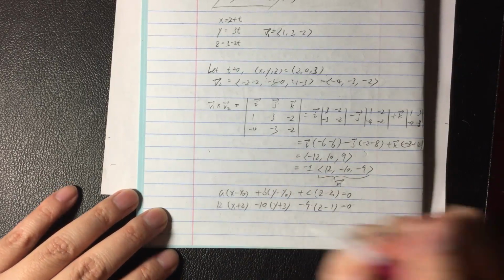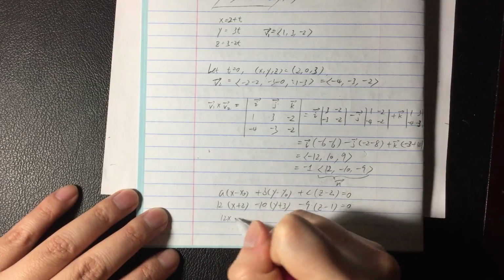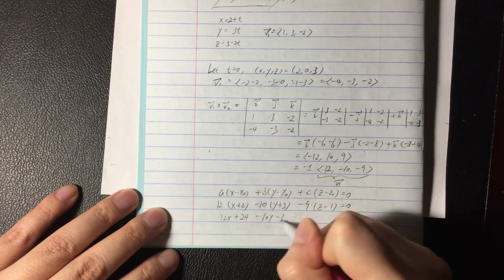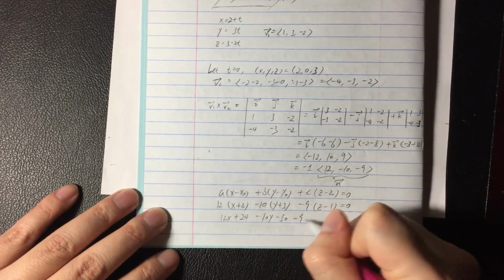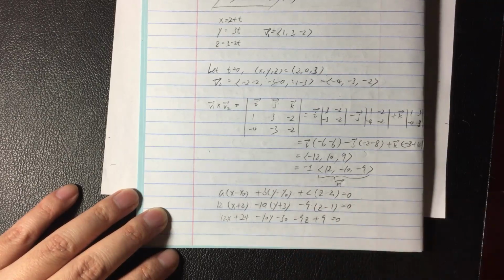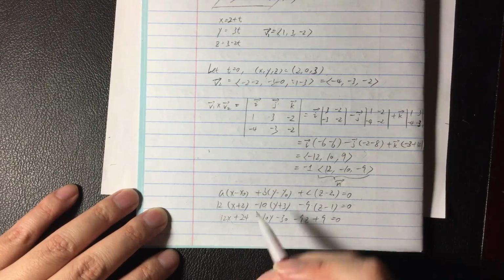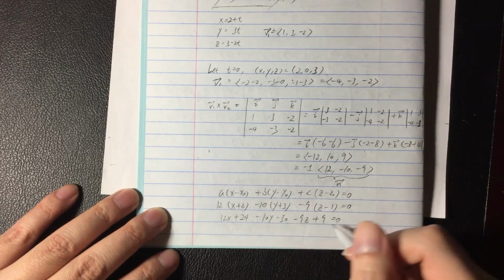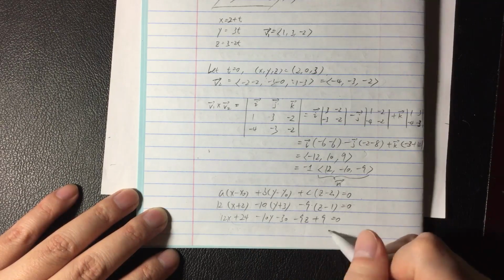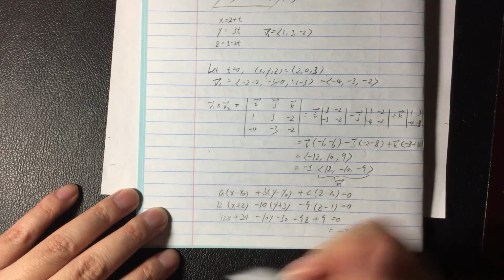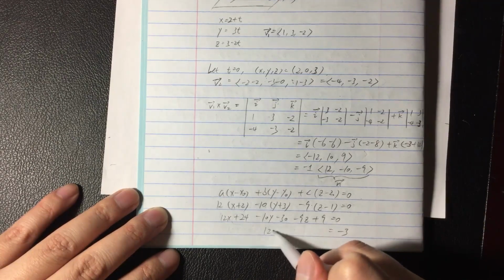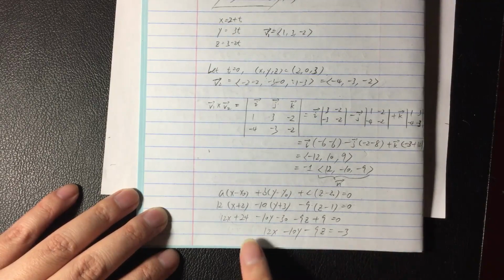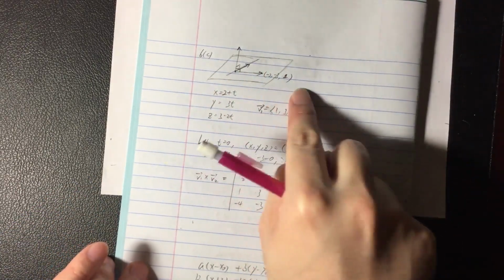Then distribute and combine like terms. If I distribute 12, I get 12x plus 24. If I distribute negative 10, I get negative 10y minus 30. If I distribute negative 9, I get negative 9z plus 9. Then add the constants together. 24 minus 30 is negative 6. Negative 6 plus 9 is positive 3. If I move positive 3 over, it becomes negative 3. And the variables here we have 12x minus 10y minus 9z. That's the equation of the plane that contains this line and this point.